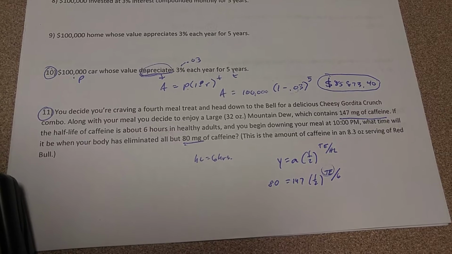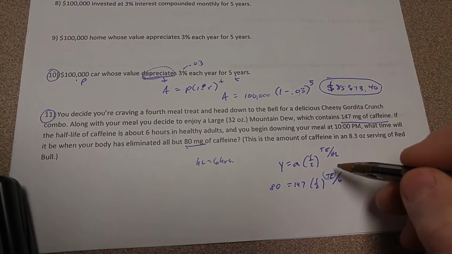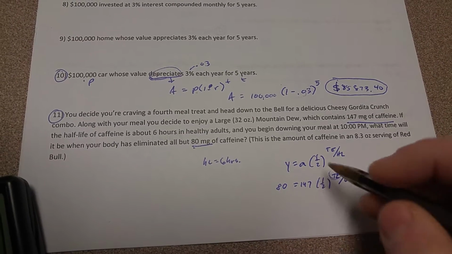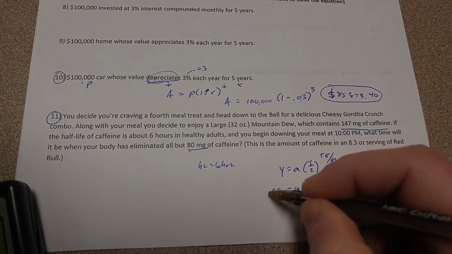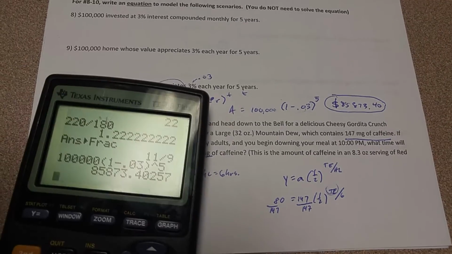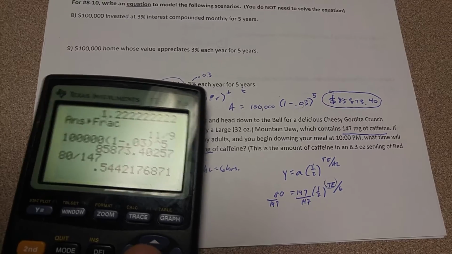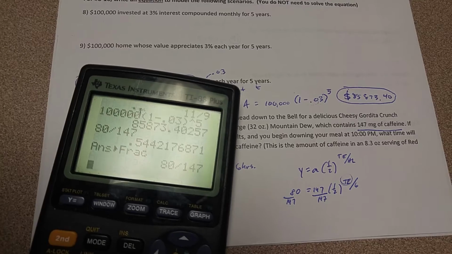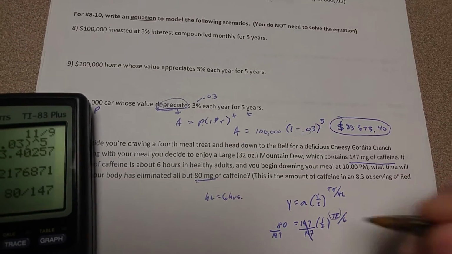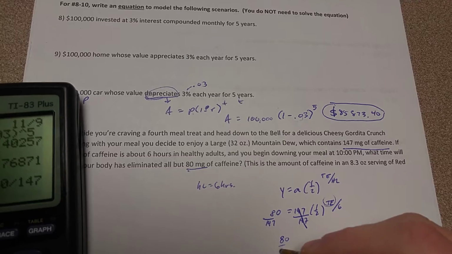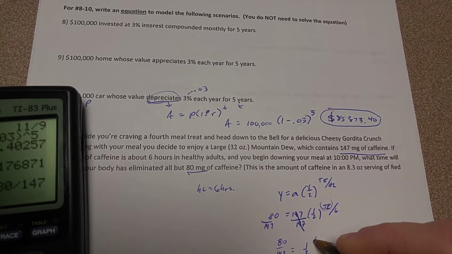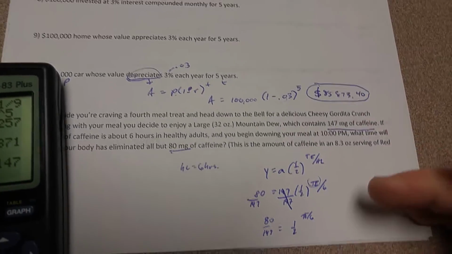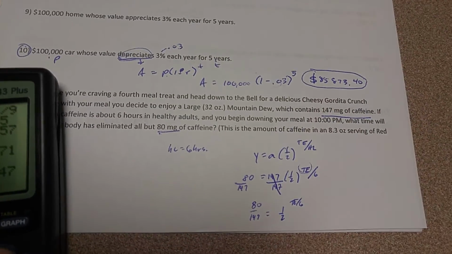Okay, so because my variable is in the exponent there, I am going to actually use logs to solve this, but I need to get rid of this number in front first. I need to divide by 147 first. We can just leave that as 80 over 147. A lot of times in the real world, numbers just don't work out very nicely because the real world just doesn't happen that way.